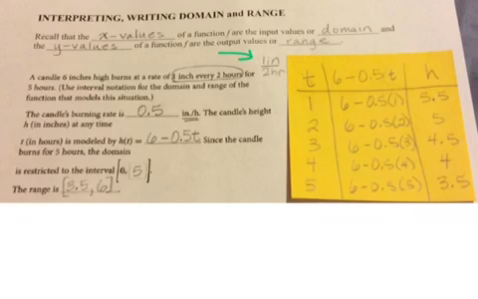And so writing this as a function, the candle's height, h of t, begins at 6 inches, and it's going to lose height at 0.5 inches per hour times the time. It's going to burn for only 5 hours.